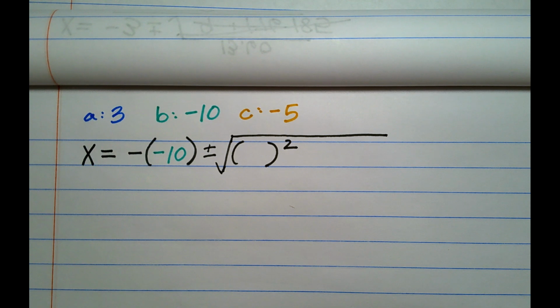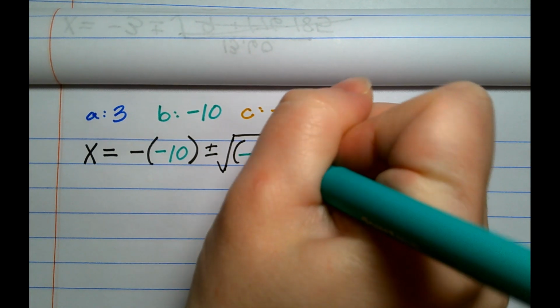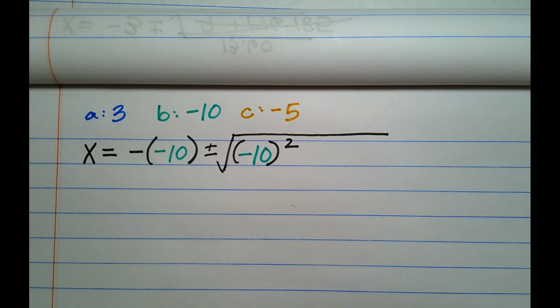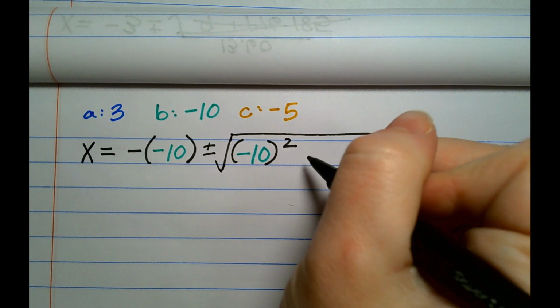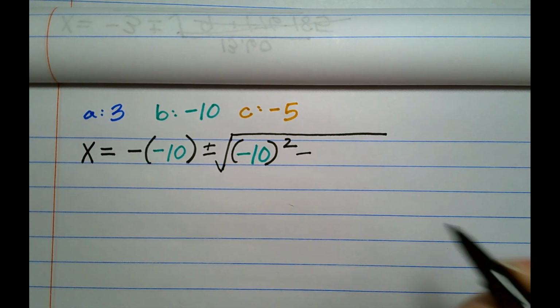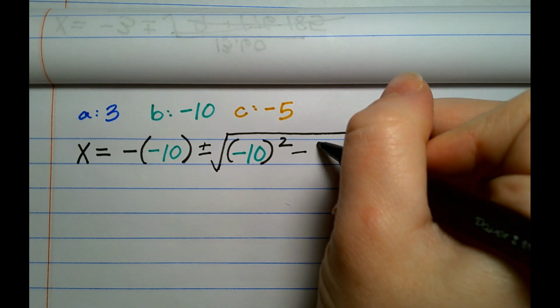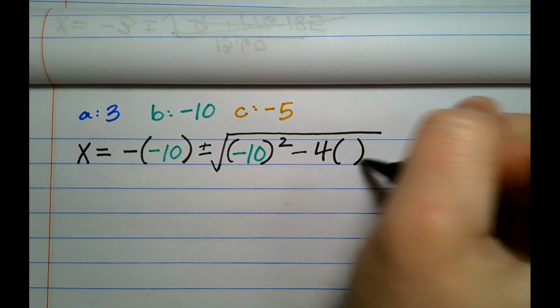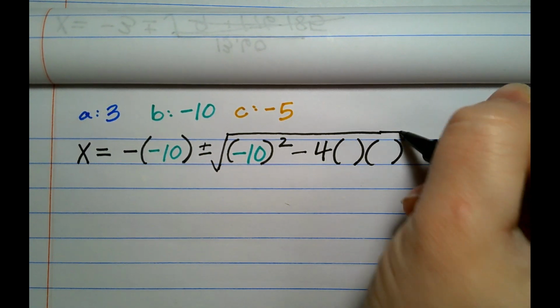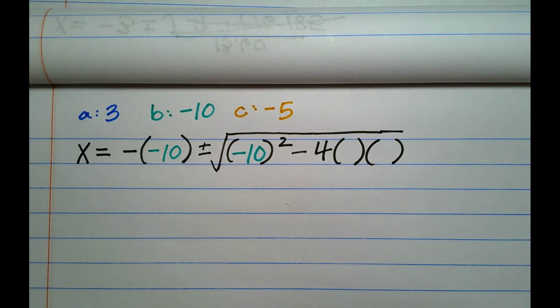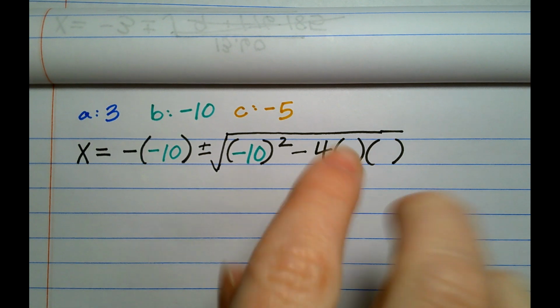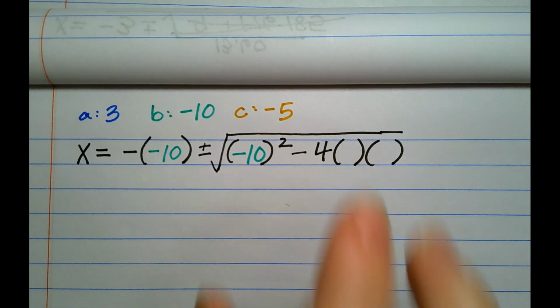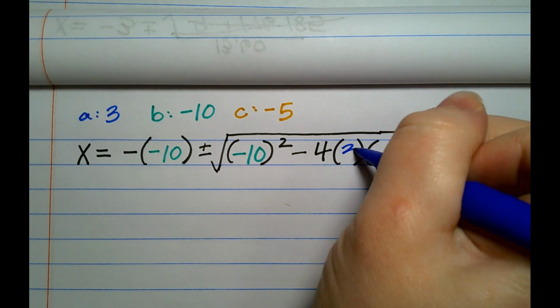What do I put in there? Negative 10. Good. So negative 10 squared, minus 4ac. What do I plug in next to 4? 3 for a, good.